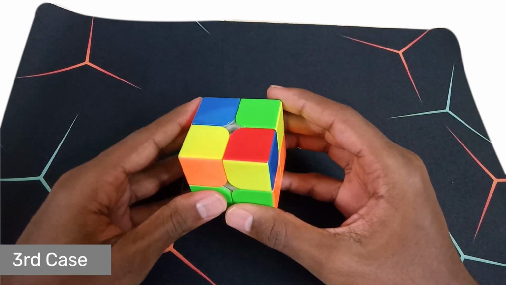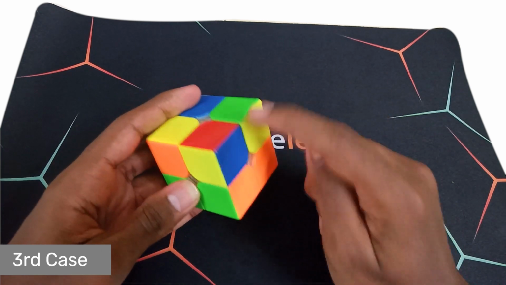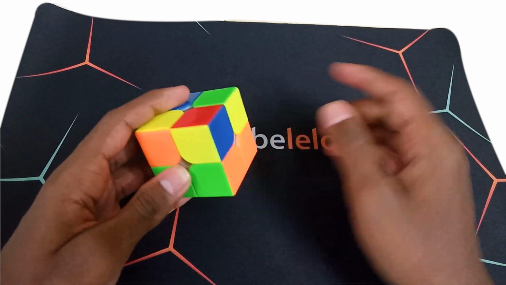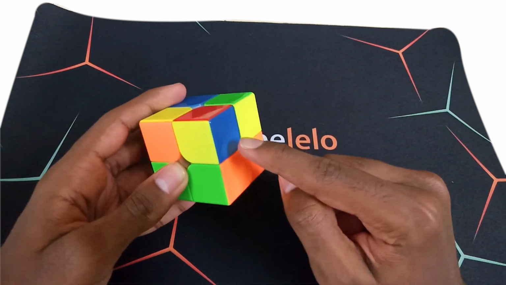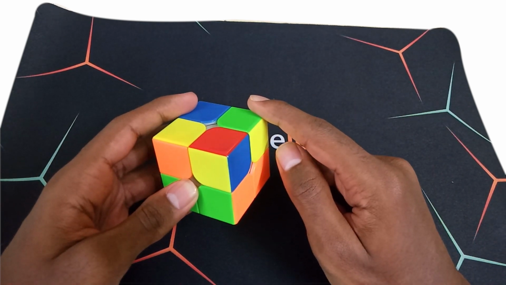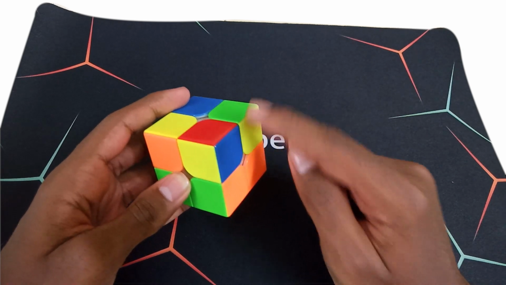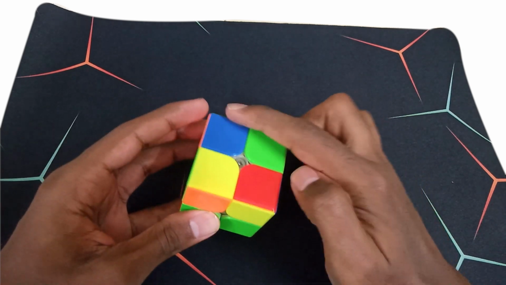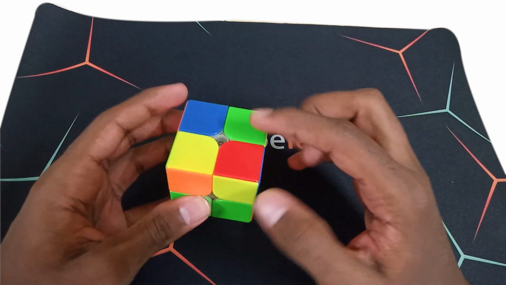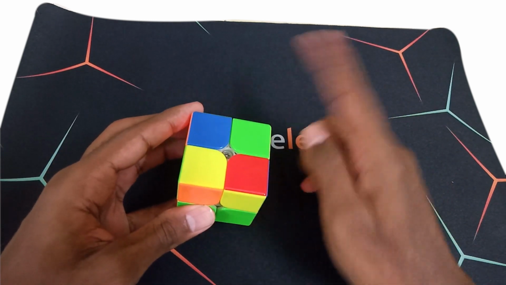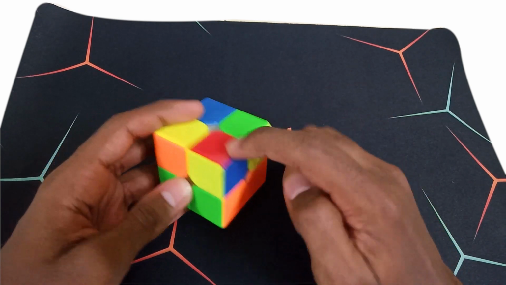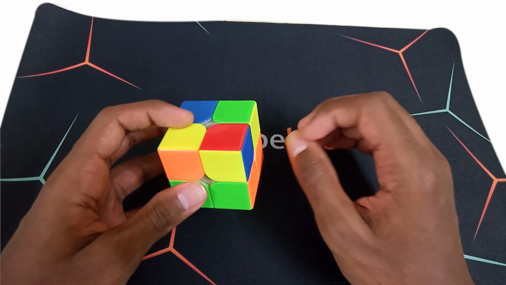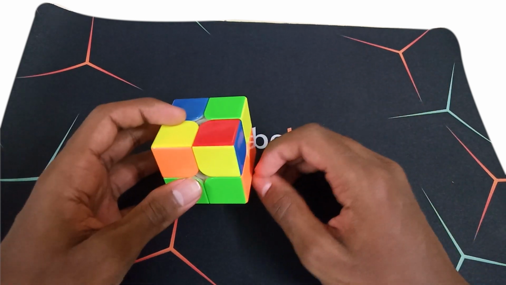So this is the third case, and here we have these two as opposite colors. This is sort of an easier case where you only need to see these two colors, and the fact that they are opposite is enough to recognize this case. These two are opposite colors and these two are just random colors. Obviously if these two are also opposite colors, it becomes the first case, but here this is a derivative of that case, and this is widely known as the Nicholas case in cubing.